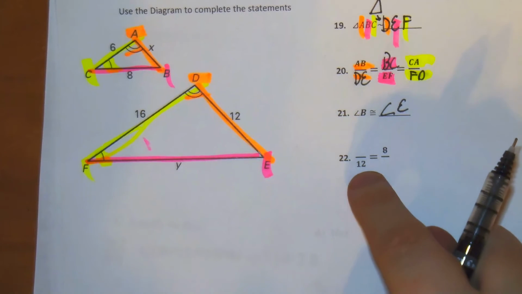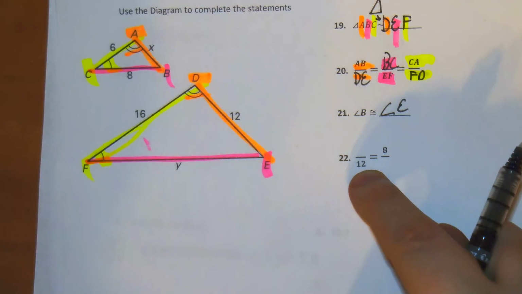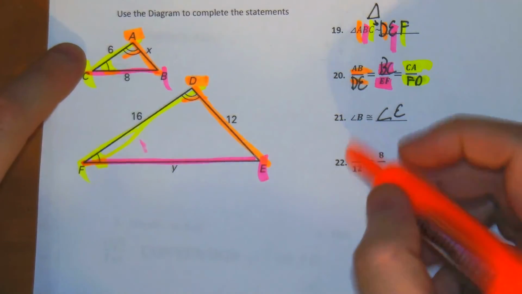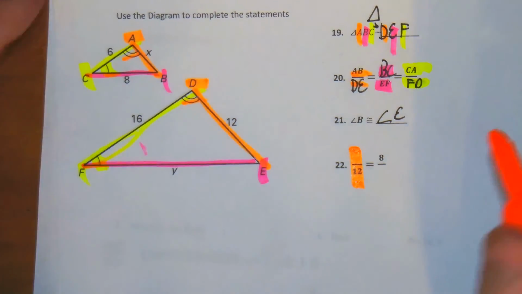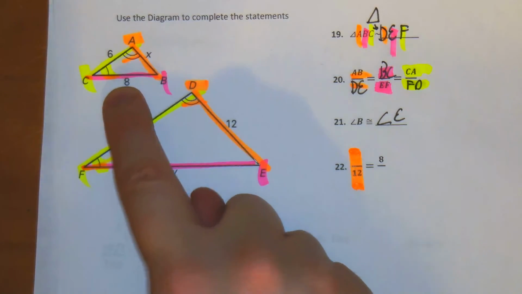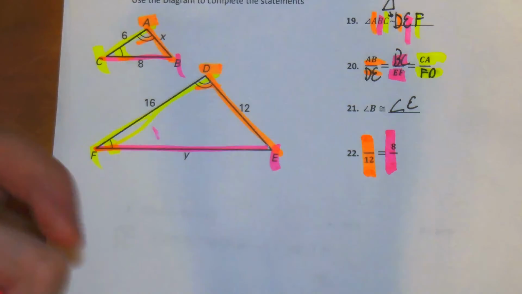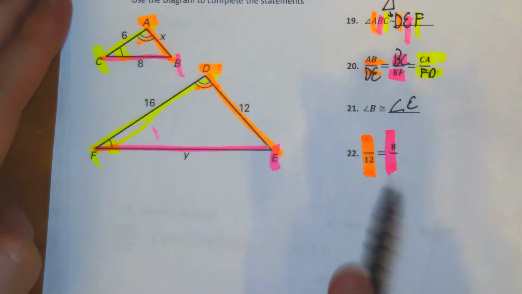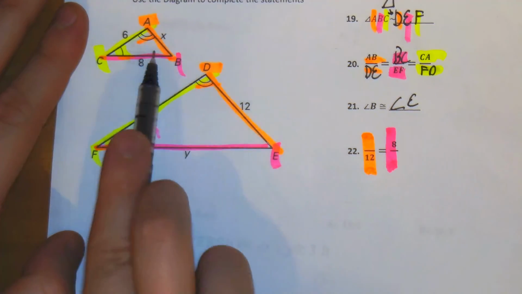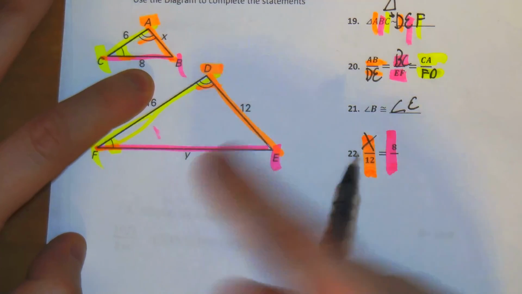Now we're trying to create a proportion with two ratios. So something over 12. Well, 12 here was orange. So this full thing has to be orange for it to create that ratio. And then 8. 8 is pink. So we need to create it with the pink as well. So we have 12 on the denominator. So if that's 12, that means that's x. And if 8's in the numerator, that means we're looking at y.